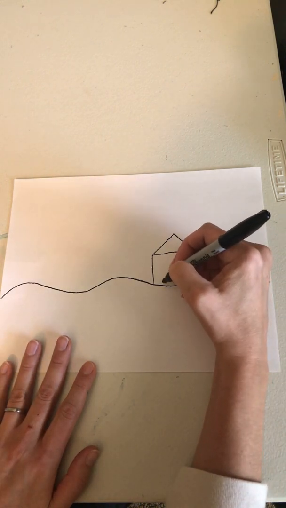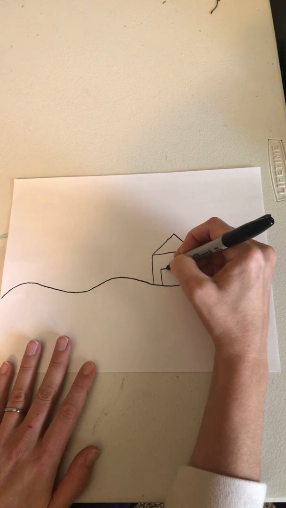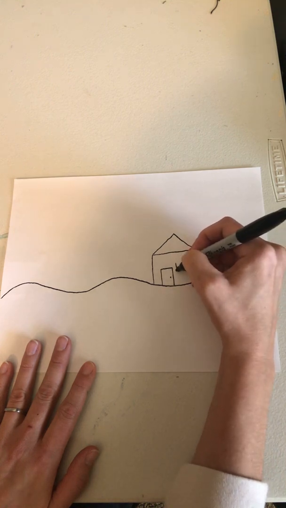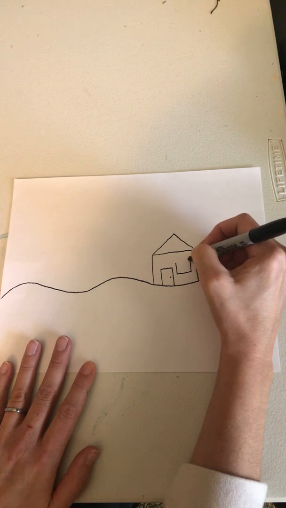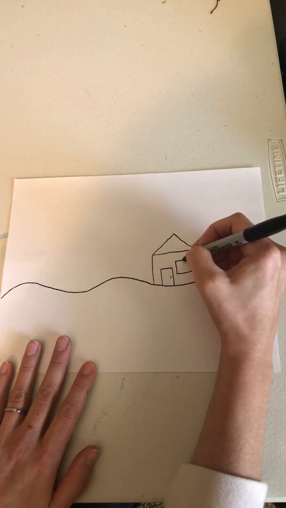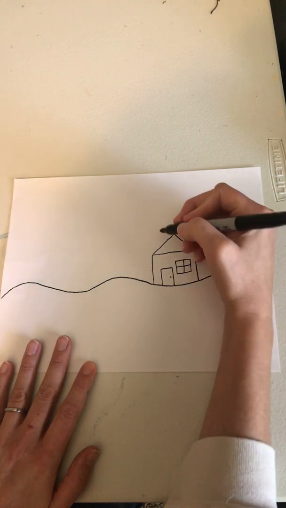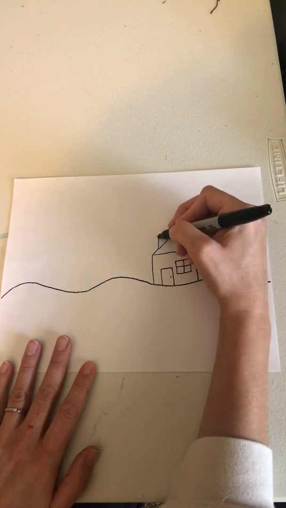For kindergarten and first grade, you at least have to have a door and a window on your house. Every house has to have at least one door and one window when I'm making art with kids. That's the rule. I'd also like you to add a chimney if you can.